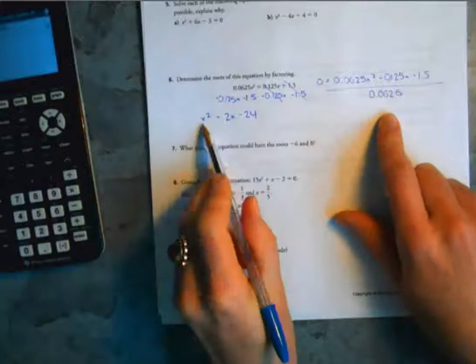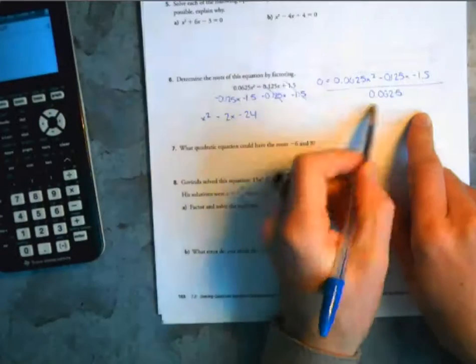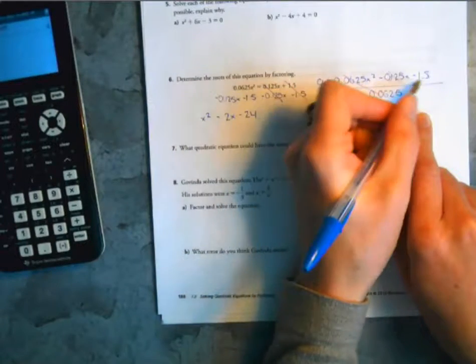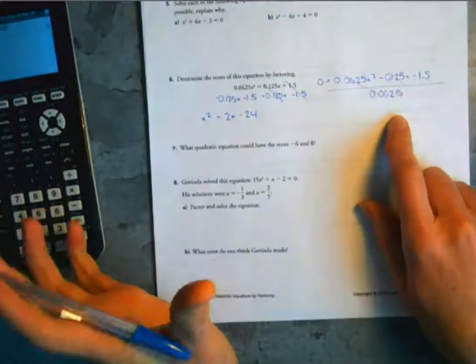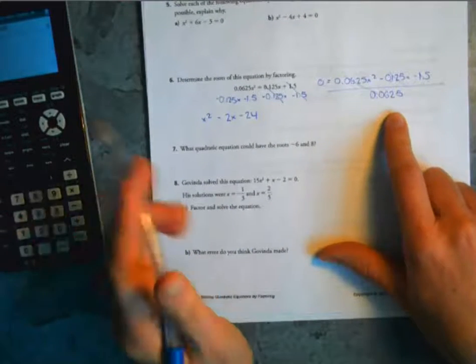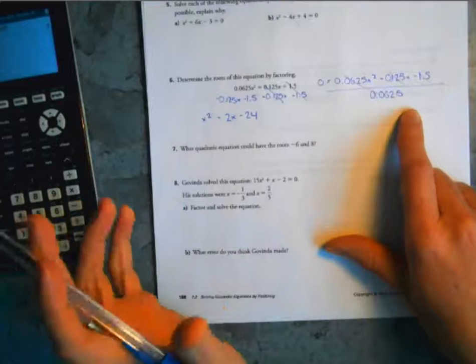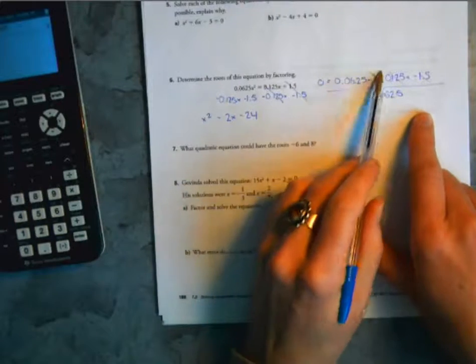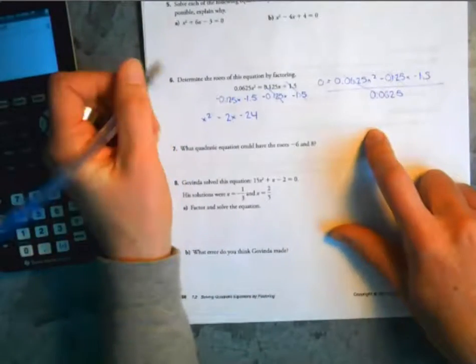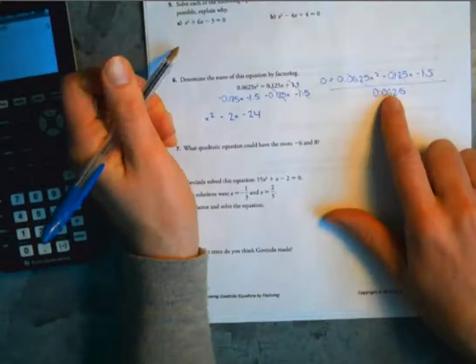Okay, so now I have my new equation. Because I've divided this out of every term, I don't need to account for it later on, and we'll look at a method in a couple of questions where you do need to account for the stuff you've divided out, because you don't do it equally to all terms. But when you've done it to all the terms, then you're good. You don't have to worry about this number again.